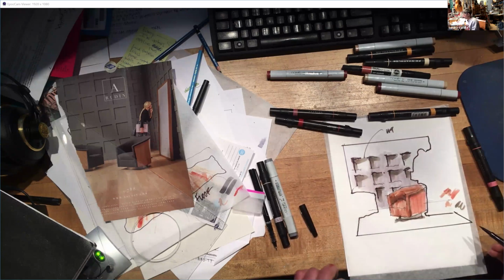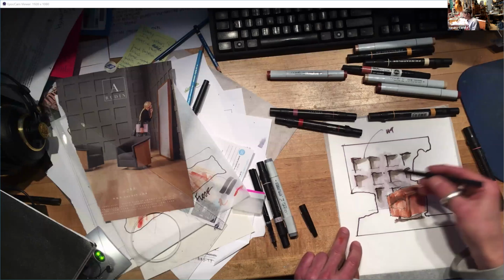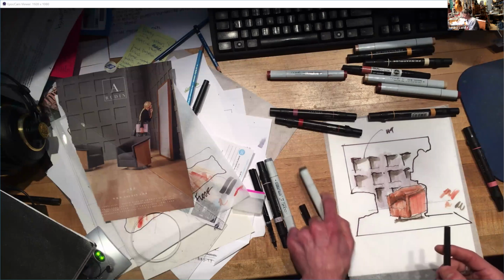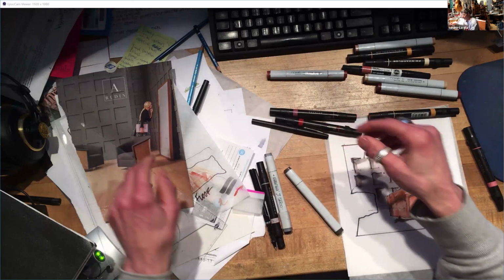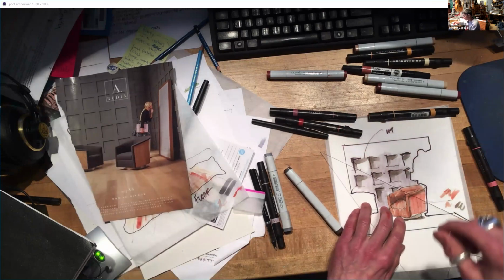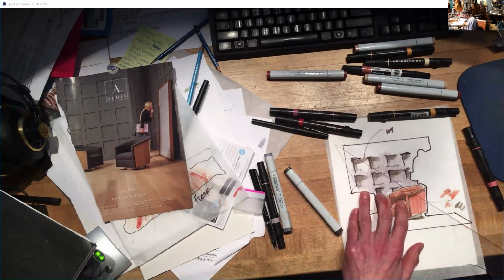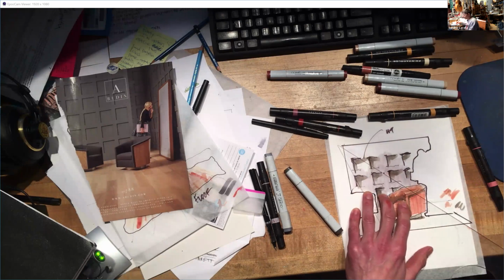Now the floor. Remember we talked about vanishing point being right, somewhere in the middle of the drawing. What you do is sort of imagine that it's there. I did draw a dot there, so we'll use that.